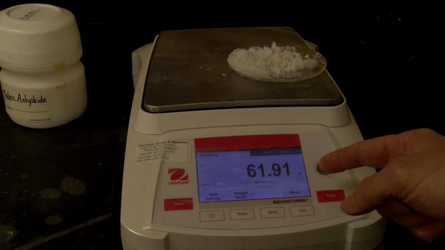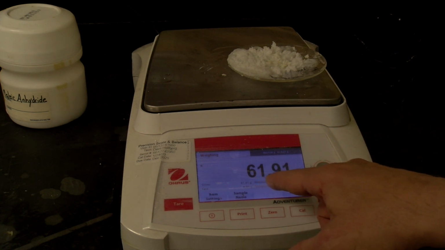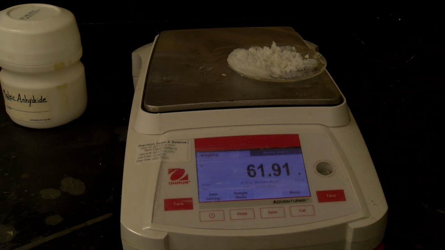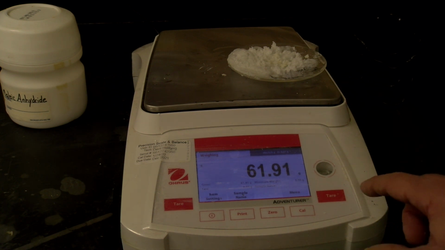Folks, this last heating was only 5 minutes, and see we're at 61.91, and so that is within 0.05, and so we're going to call this one done. All right, so I will post a sheet of all the heatings and their times, but the first heating was an hour, then we had 1, 2, 3, 4 10-minute heatings and then a 5-minute heating. So now we're going to go on to get the melting point and the IR.